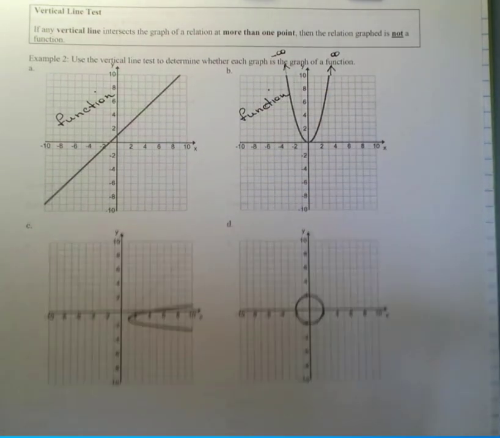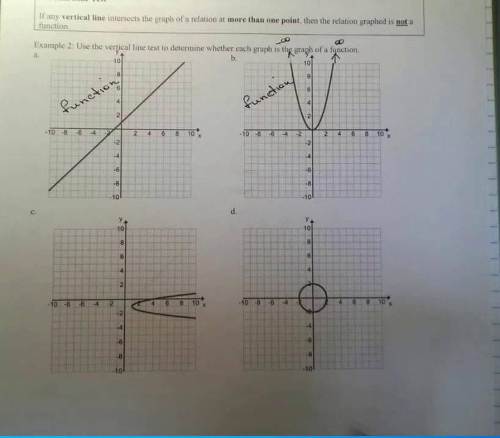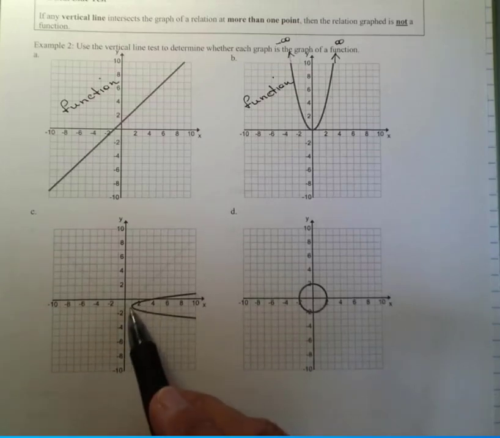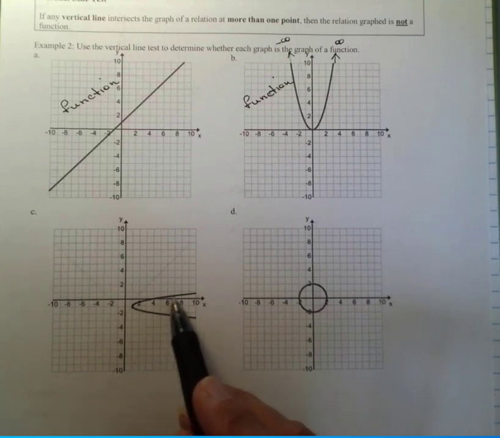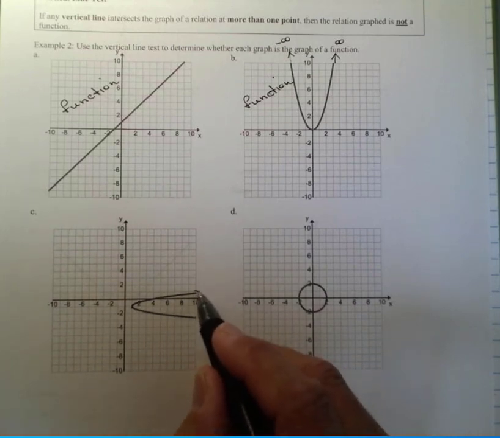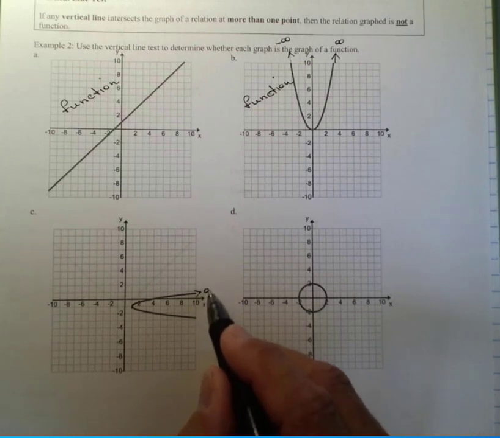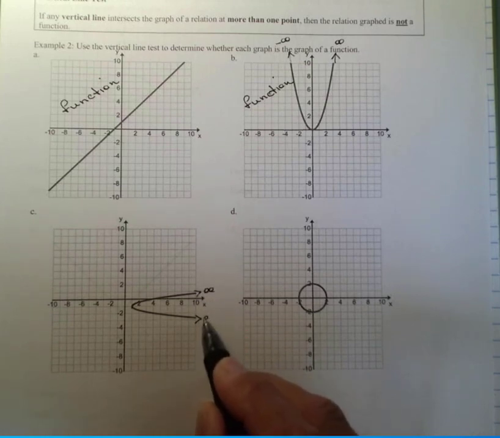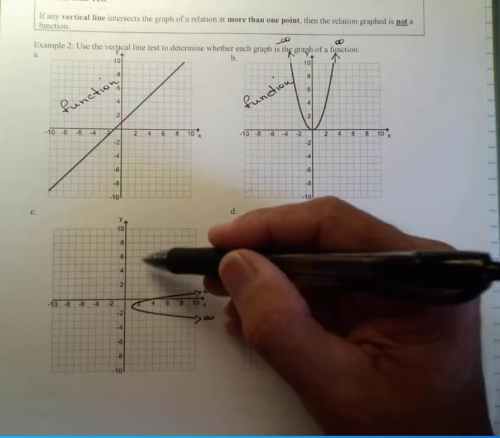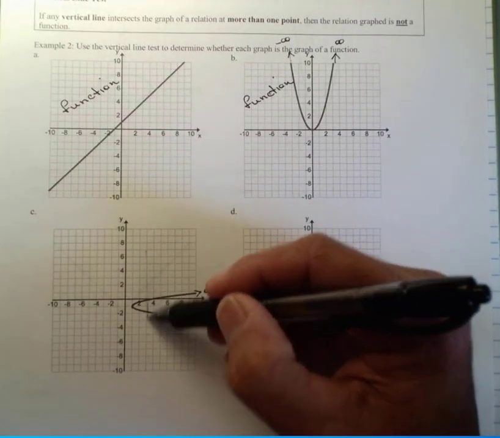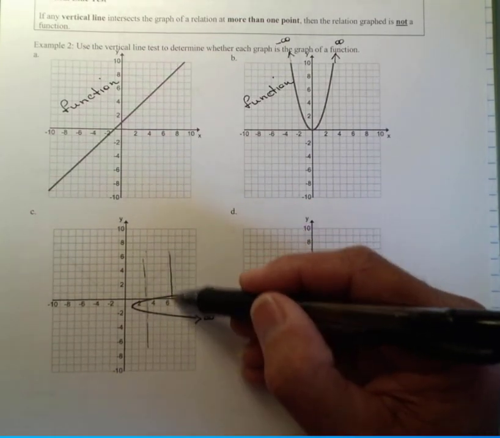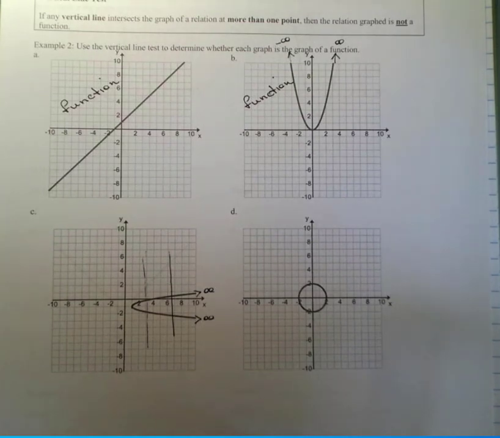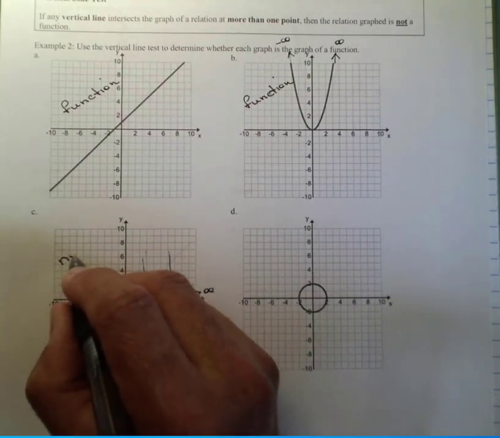What about C? Take a look at C with me. Now C stops at an x value of 1, doesn't it? But it goes all the way to positive infinity, because you can just point an arrow. This keeps going to positive infinity, and this one also to positive infinity. But if I drew a vertical line anywhere along this graph, I would cross it at 2 places. So this one is not a function.